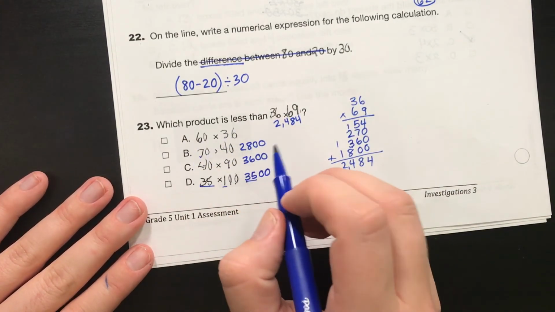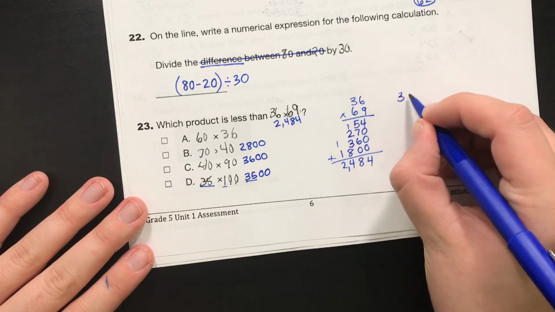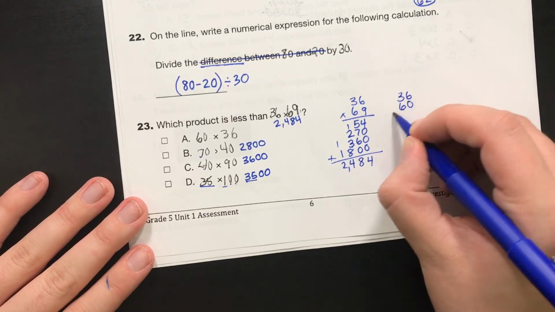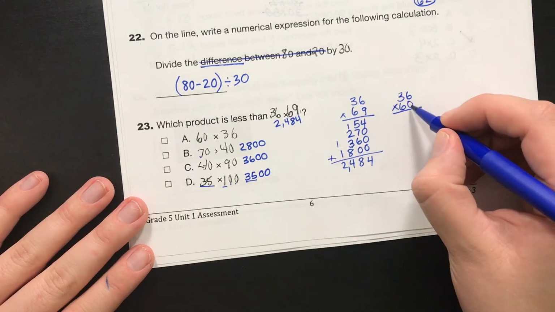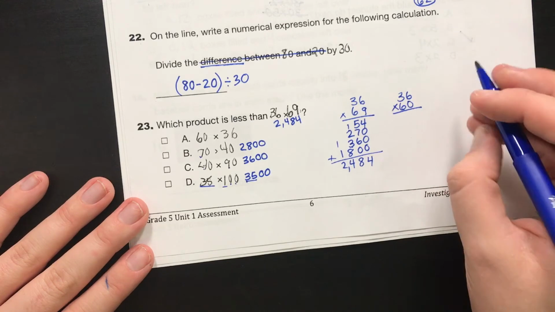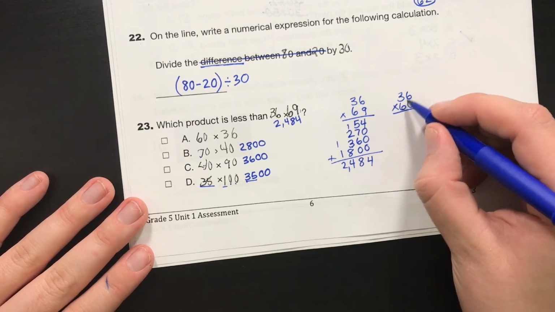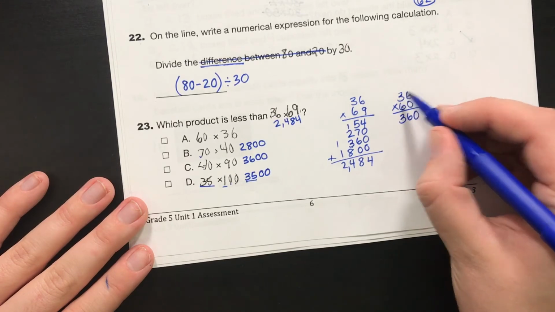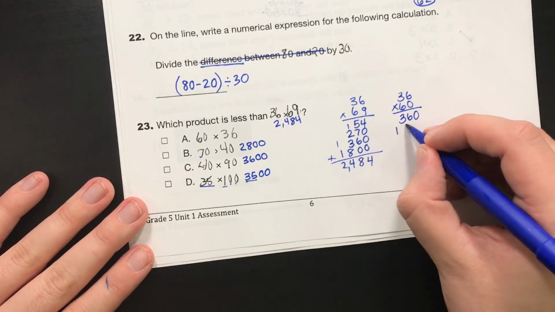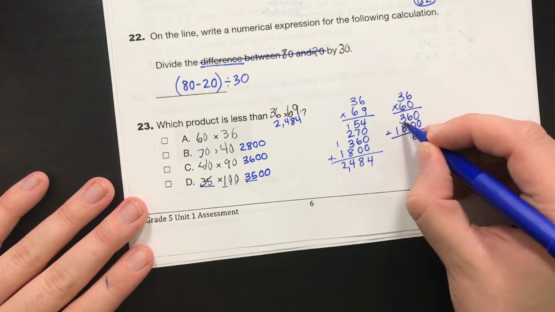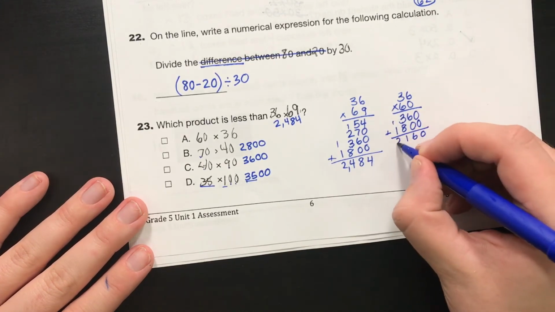And this one, 60 times 36, I'm going to actually write out. 36 times 60. We have a 0 here and zeros here. So I'm going to do 60 times 6, 360, 60 times 30, 1,800, and add them up.